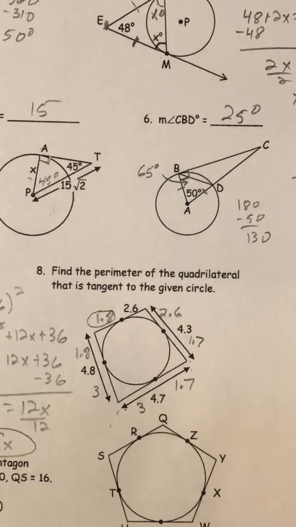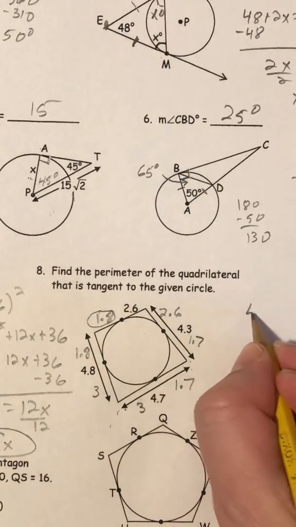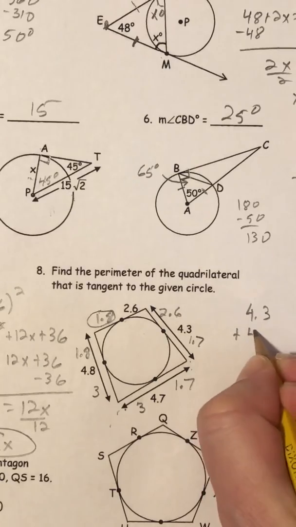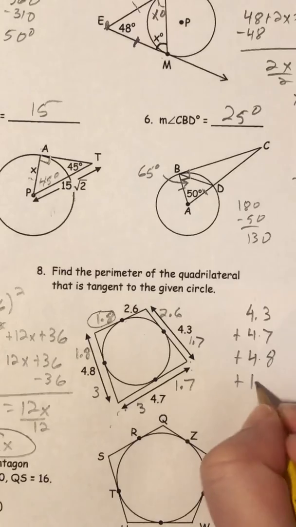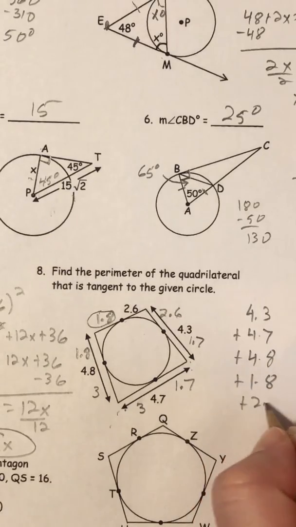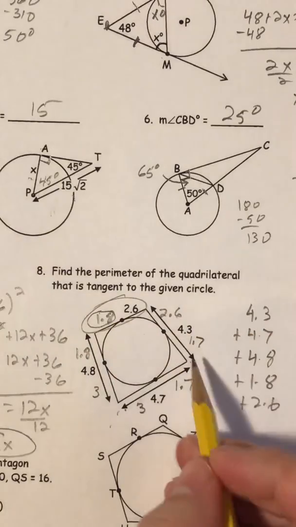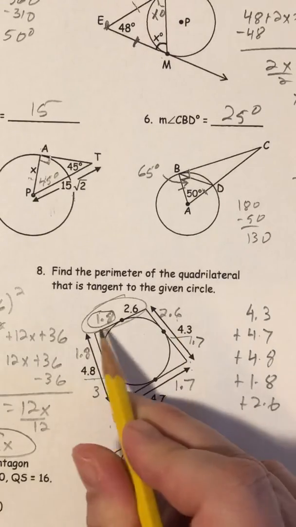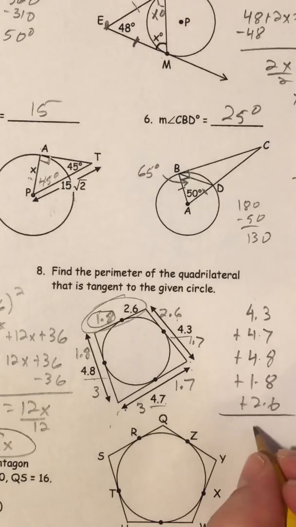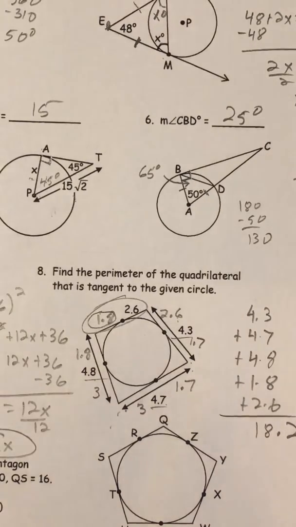Okay, guys? So what you can do now is you can go ahead and add the 4.3 plus the 4.7 plus the 4.8, and then you would add the 1.8 and the 2.6, because that's this side over here. We've already accounted for those sides. So add that side plus that side plus that side plus those two together, and that's going to give you 18.2. Okay?